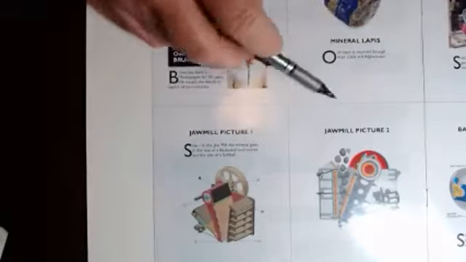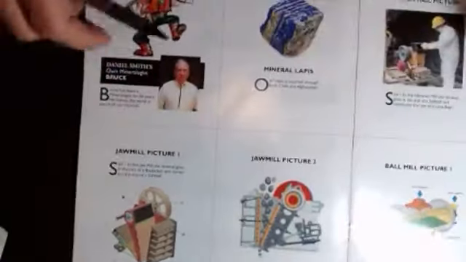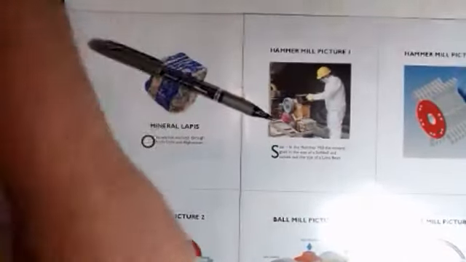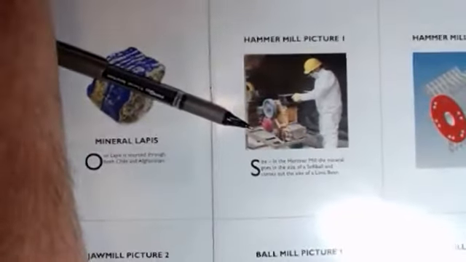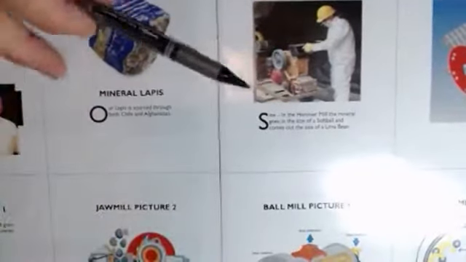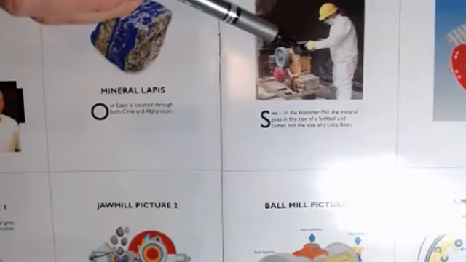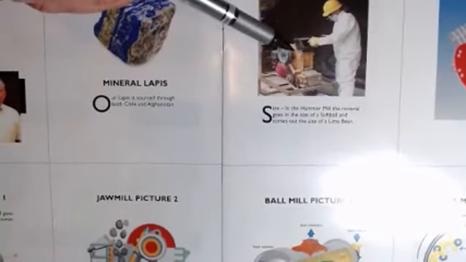Then it's put into the next machine, which is called a hammer mill. When put into the hammer mill, about the size of a golf ball or smaller, it comes out about the size of a grain of rice.